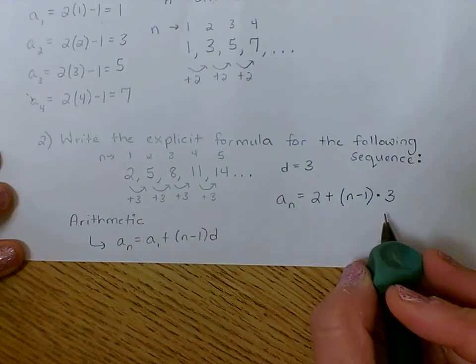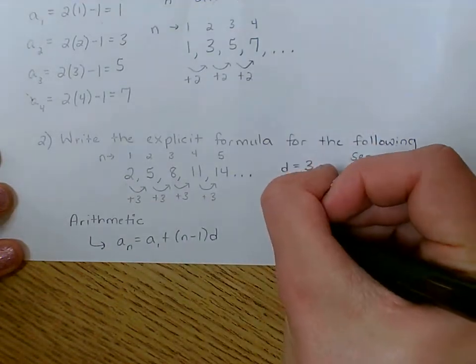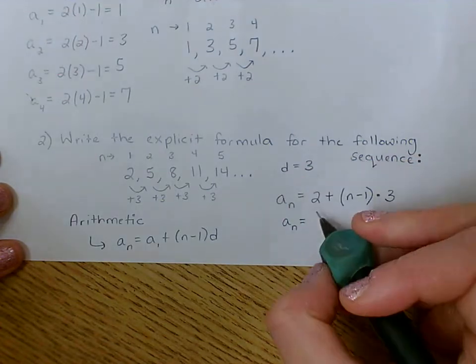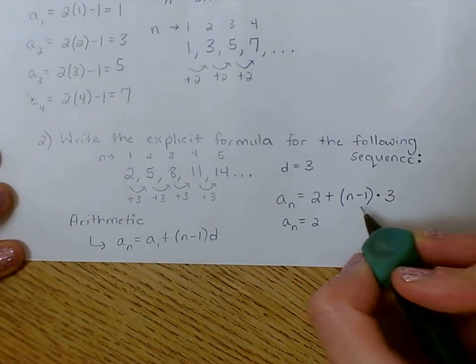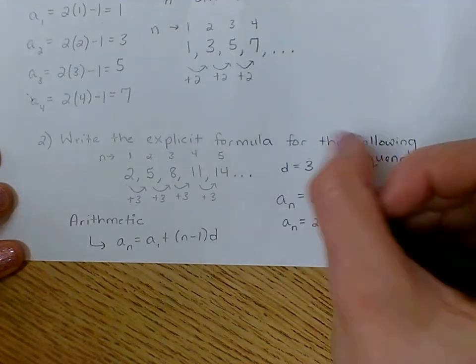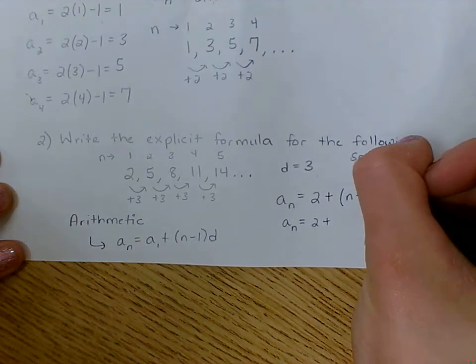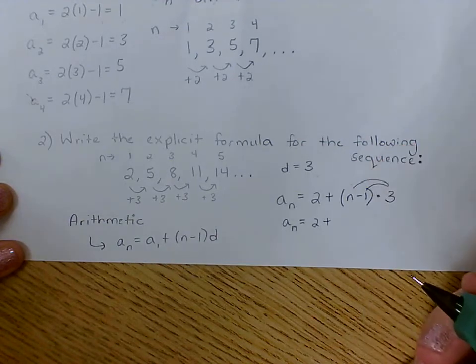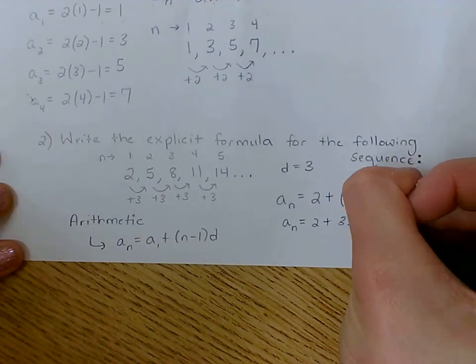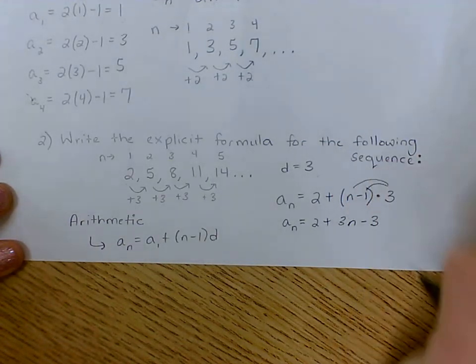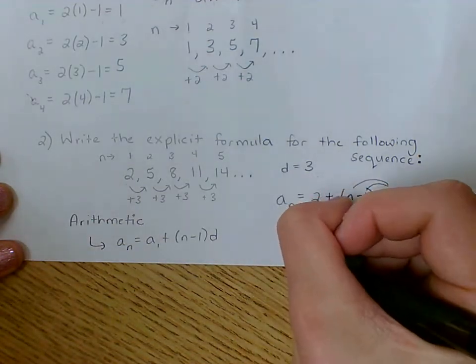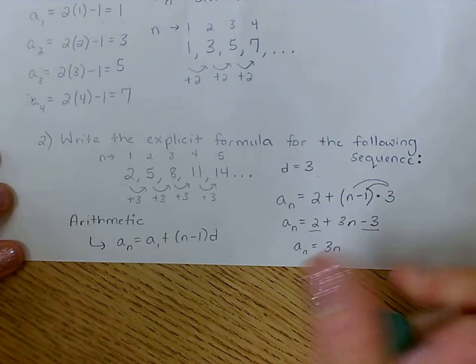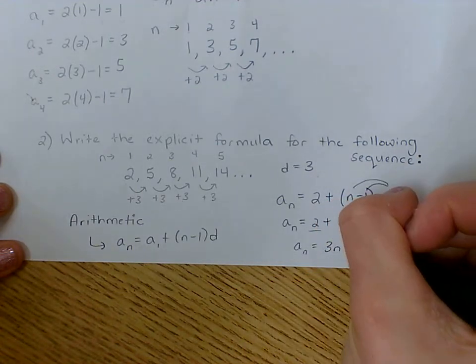Now, we do typically clean it up, so we will be simplifying this most of the time, okay? So that 2 comes down, and remember, you have to do the multiplication first. And so I'm going to have to distribute my 3 because it's being multiplied times that parenthesis. So it'd be 3n minus 3. And then I'm going to combine my like terms. So I get 3n, and then 2 minus 3 is minus 1.